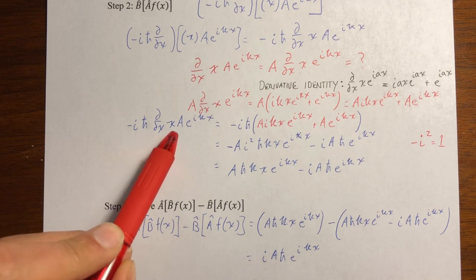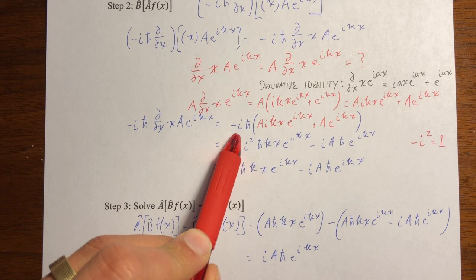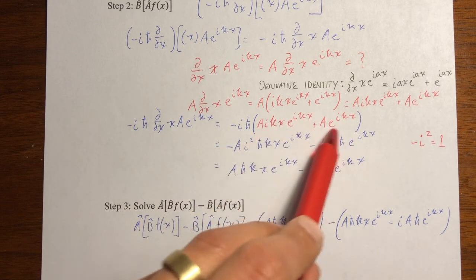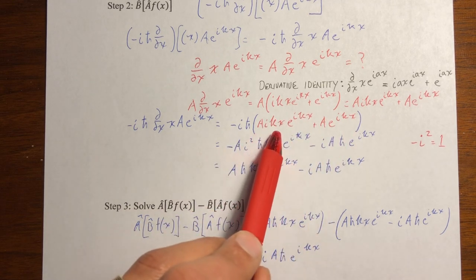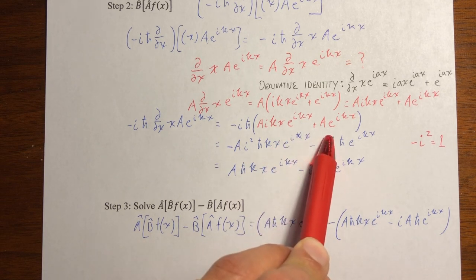And so if we make that substitution, we have negative i times h bar times the partial derivative with respect to x of x times a times e raised to the ikx is equal to negative i times h bar times that whole expression, a times i times k times x times e raised to the ikx plus a times e raised to the ikx.